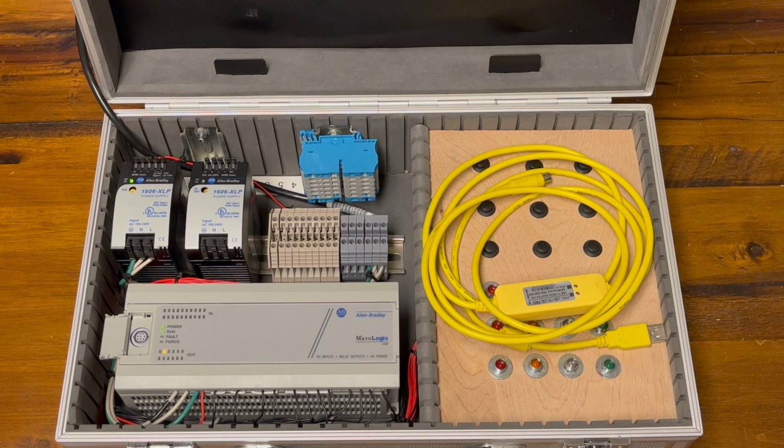Okay, we have just finished downloading and installing RSLinx Classic Lite and RSLogix Micro. So we are going to plug in our programming cable real quick, and then we will open up the software.